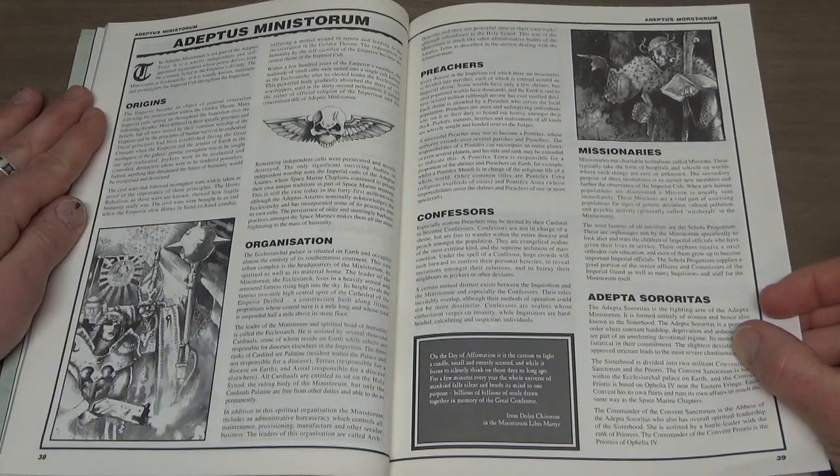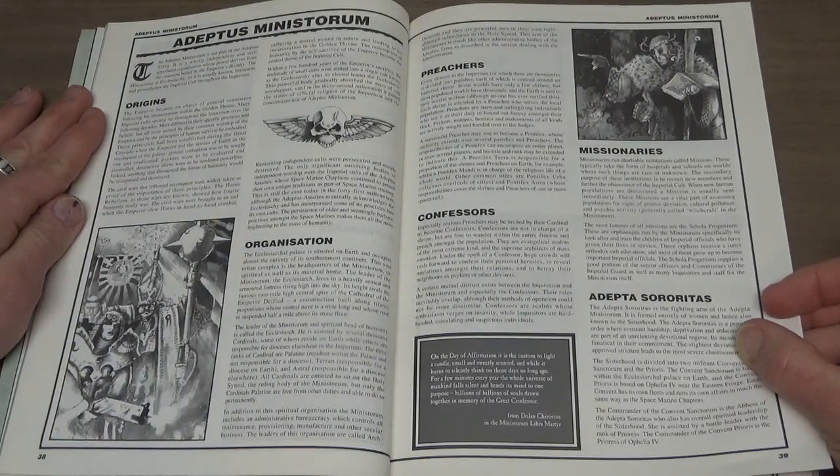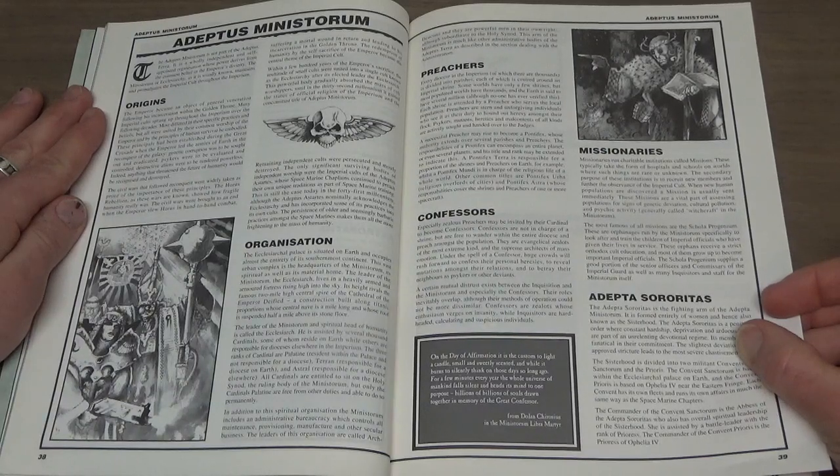The Adeptus Sororitas, of course, being humans, not Space Marines, and being founded after the Age of Apostasy, follow the ecclesiarchy as their religion, and so it makes sense that they put them here, although they are considered a wing of the Inquisition as well, the Ordo Hereticus.